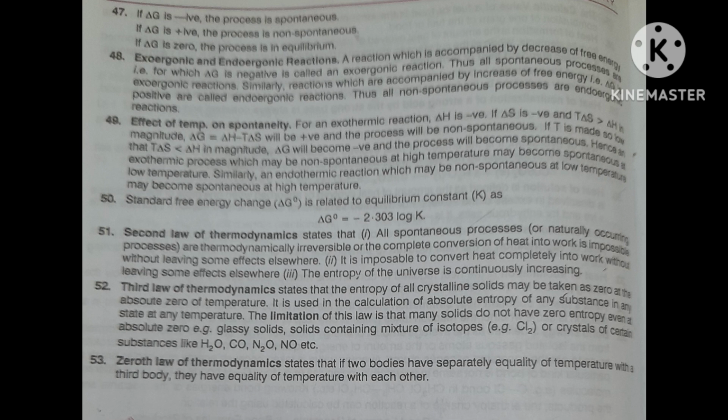Now I am going to discuss the sign of free energy. What does it mean?